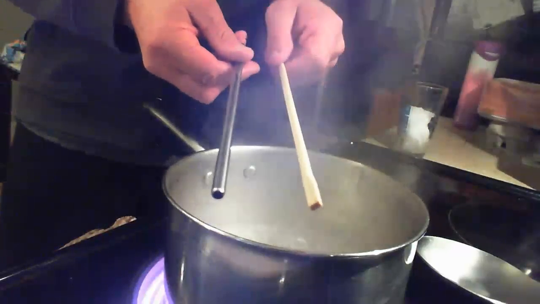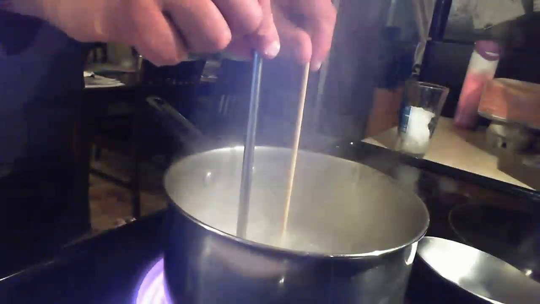Let's look at conduction first here. So I have two types of material. I have a metal straw and I have a wooden chopstick. And I'm going to stick both of them in the hot water. What's going to happen here?